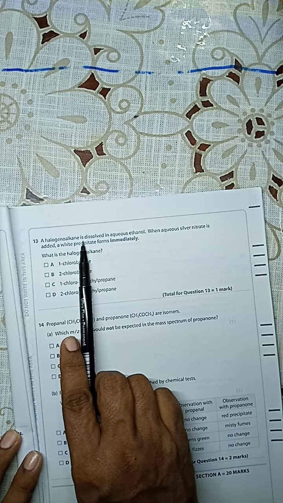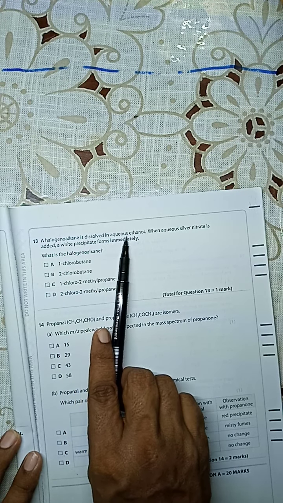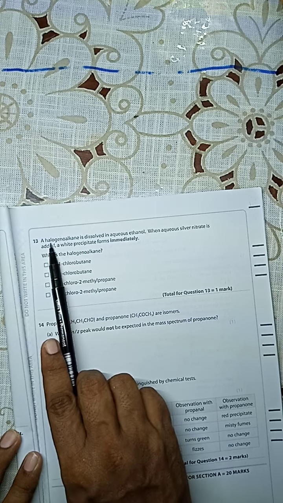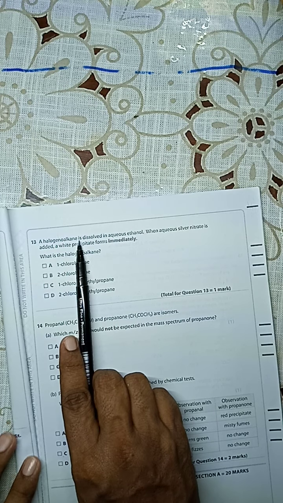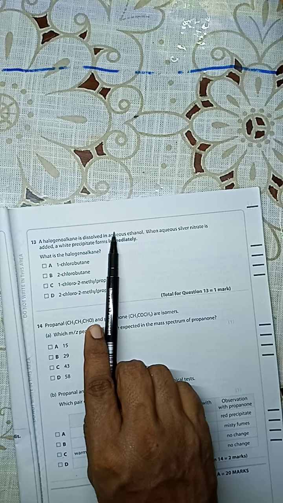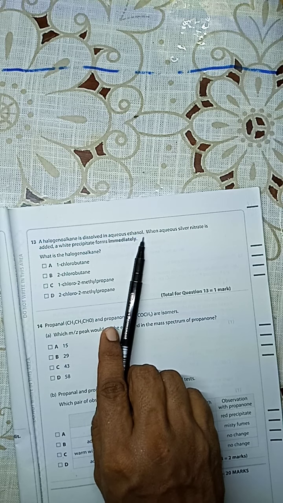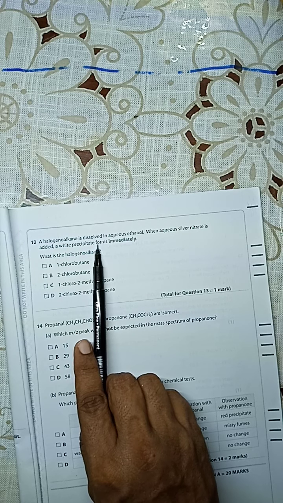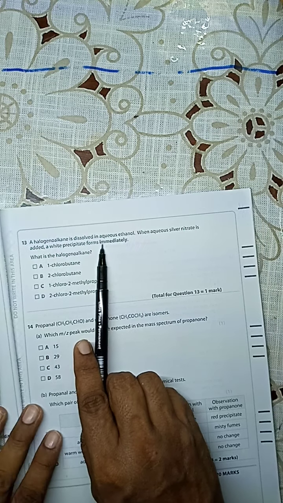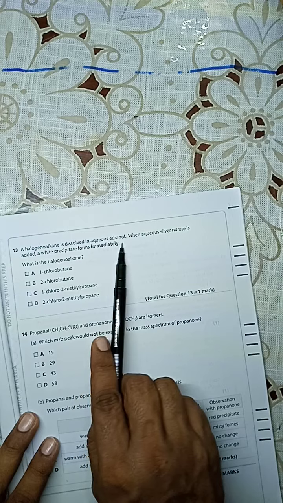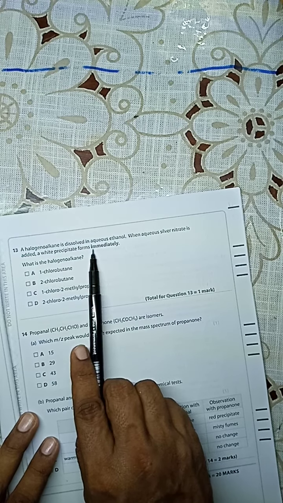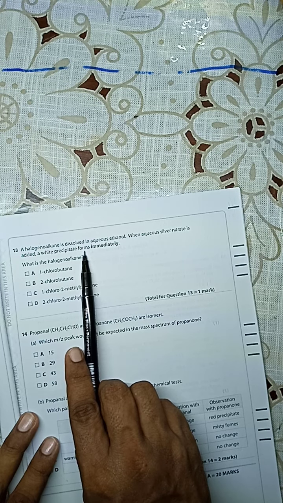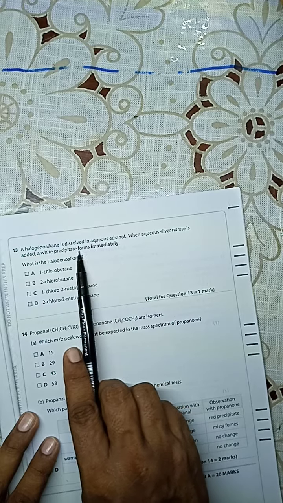A halogenoalkane is dissolved in aqueous ethanol. When aqueous silver nitrate is added, a white precipitate forms immediately. See the bold letter here: immediately a white precipitate forms.